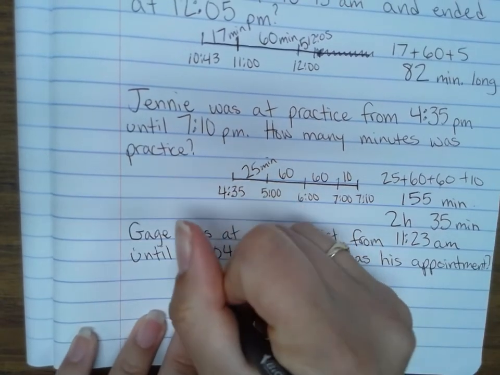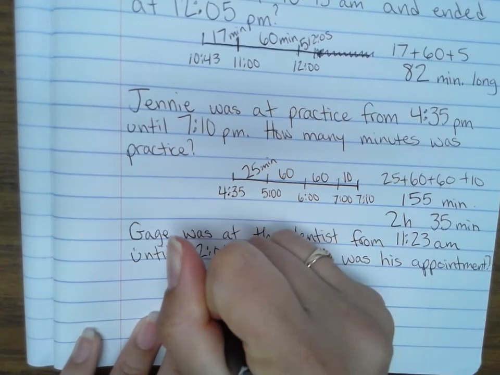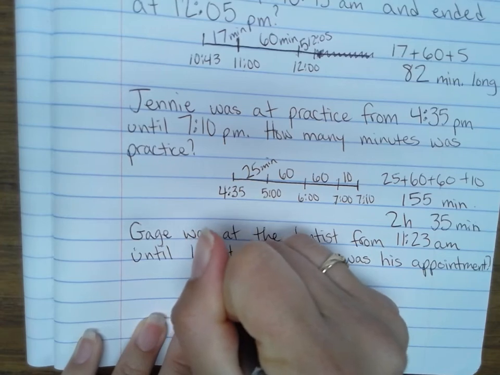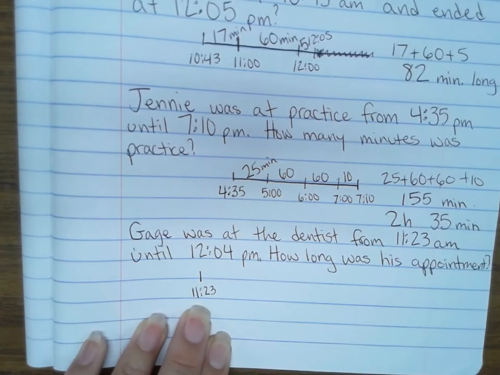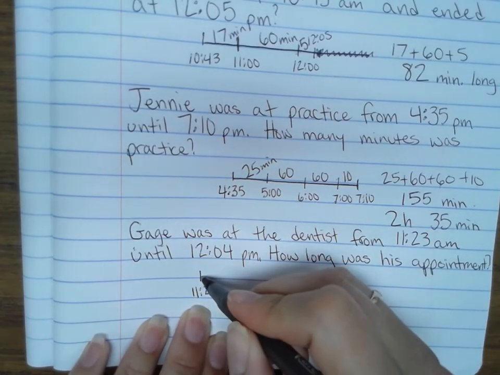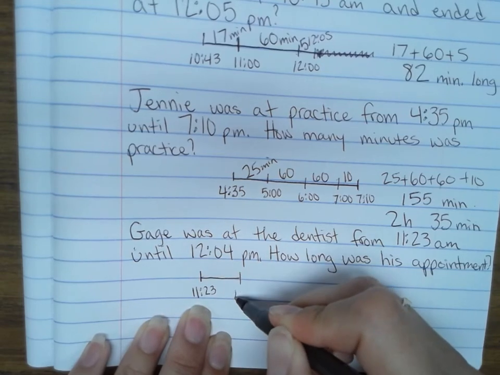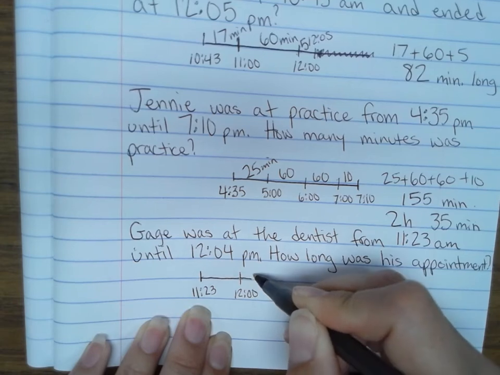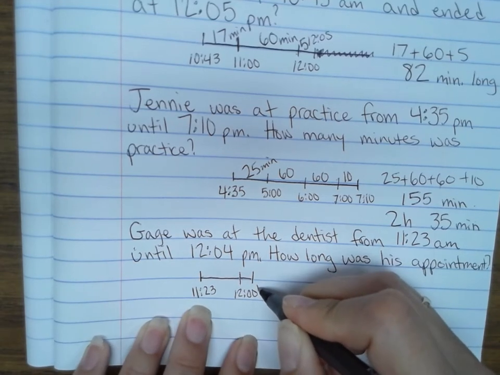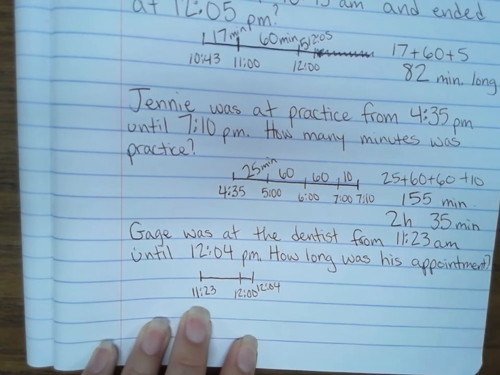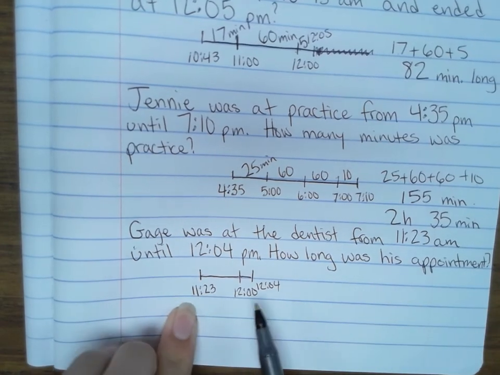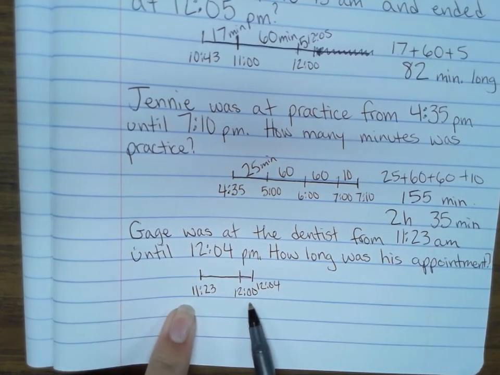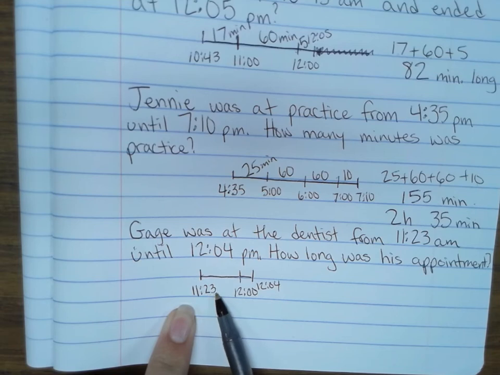Okay, so we're starting at 11:23. Okay, our first benchmark time in that would be 12 o'clock. And then I need to go to 12:04. Okay, so between 11:23 and 12 o'clock, 23 plus 7 would get me to 11:30.